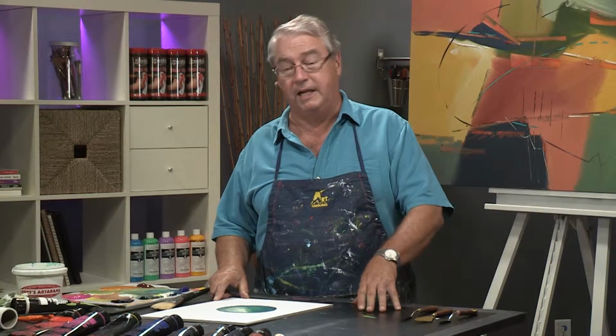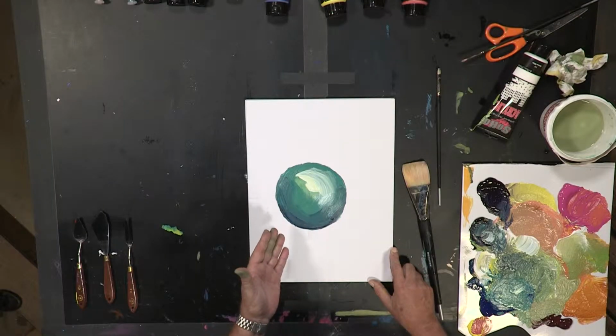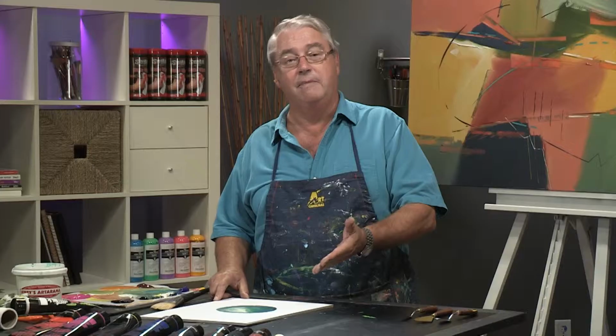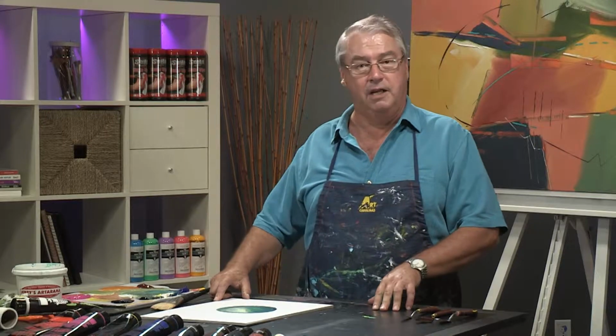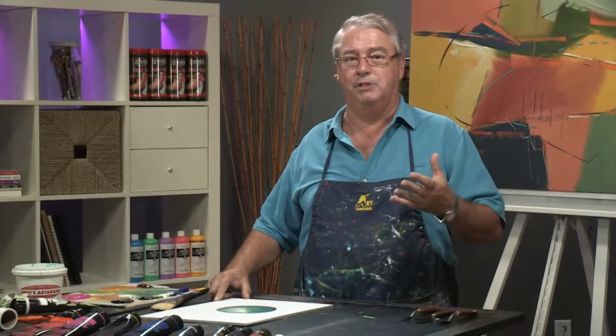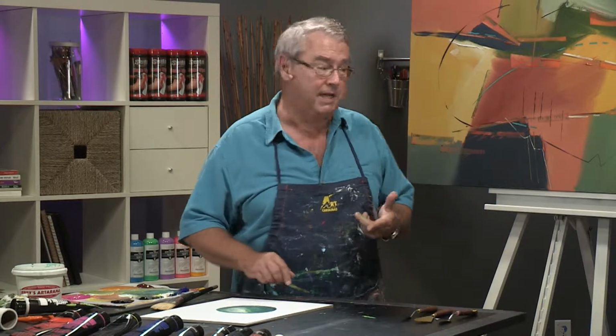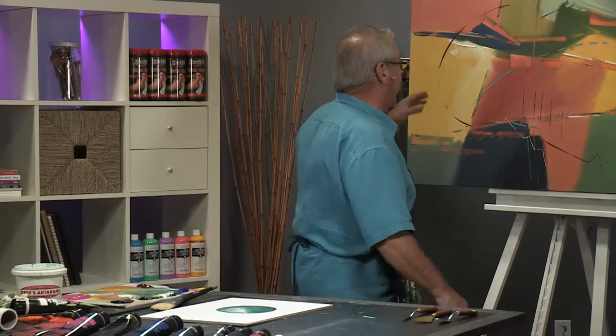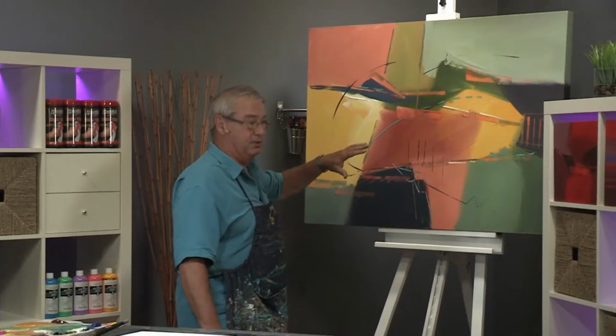The two most common ones would be representational abstraction, where you're taking, like this for example, a sphere, and you start to abstract it. The other would be called a non-objective abstract, where you're just working with the basic design elements and principles. For example, the painting behind us, if you take a look at it, it could possibly be related to a landscape.